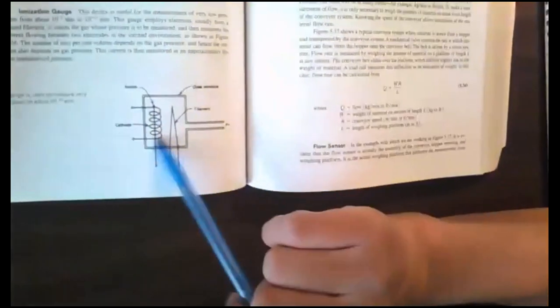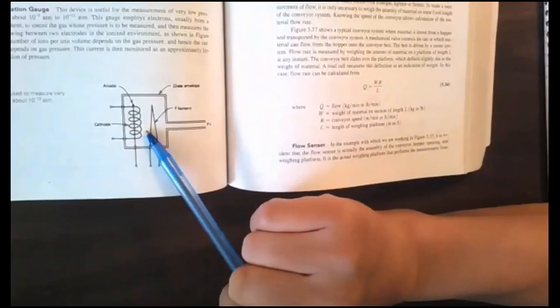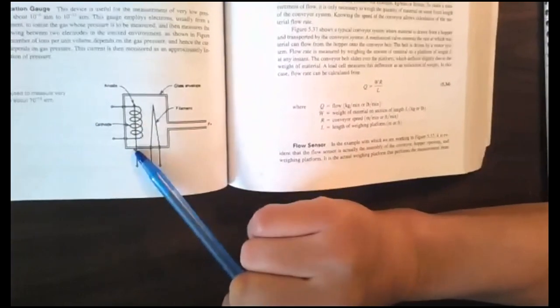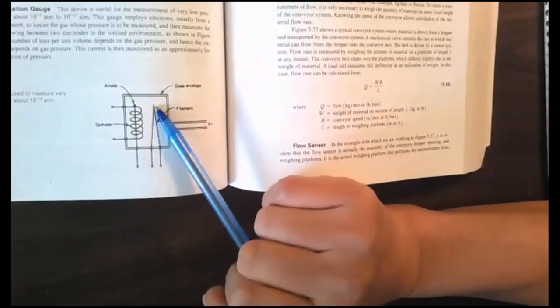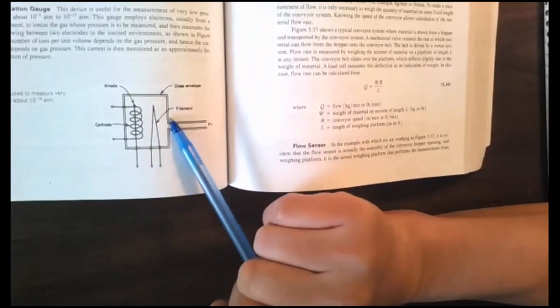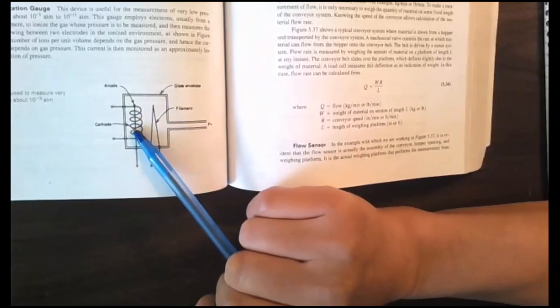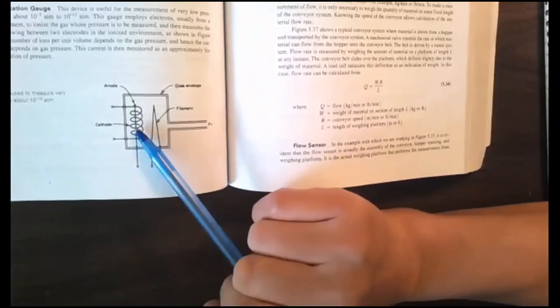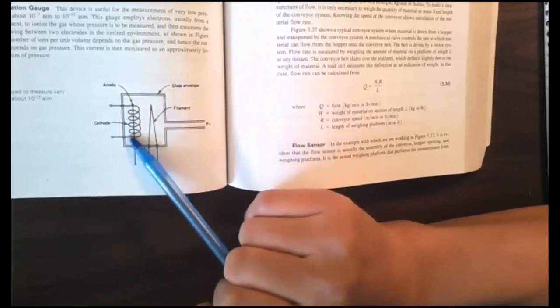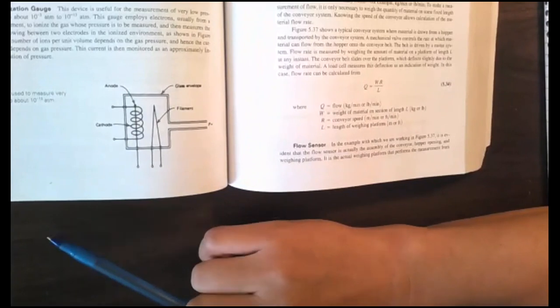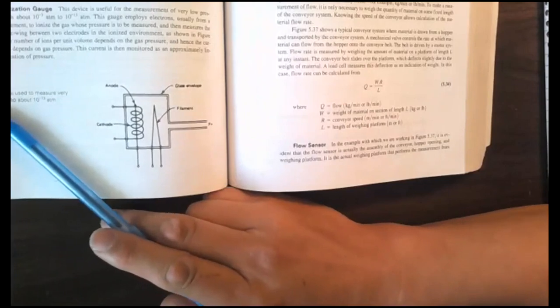This is a quite interesting way to measure the vacuum, by having the colors. So if the color of your filament matches the color of the cathode, then they can measure very low pressure very accurately.